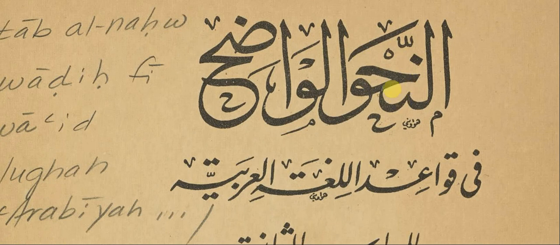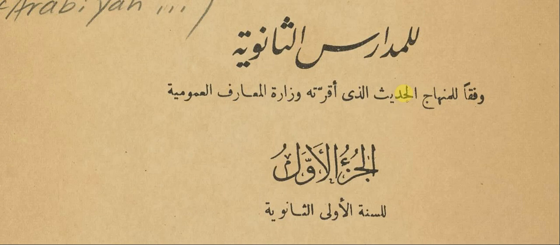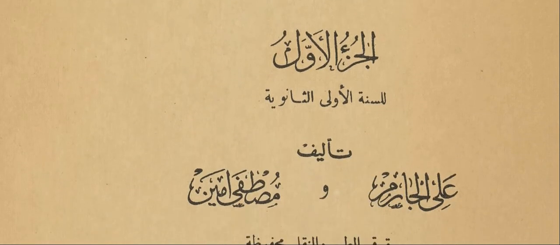For historical reasons, they use this word, which means direction or intention, and it indicates grammar, clear grammar, in the grammar of the Arabic language for high schools, according to the modern curriculum that was approved by the Ministry of Knowledge or Public Ministry of Knowledge.